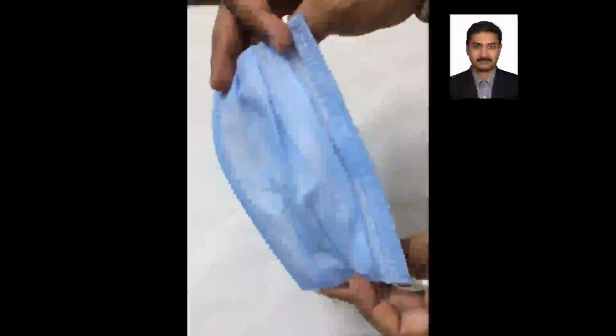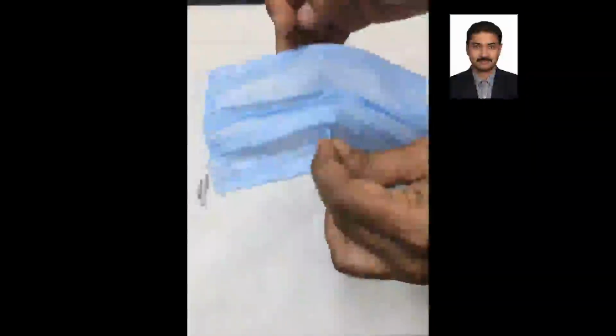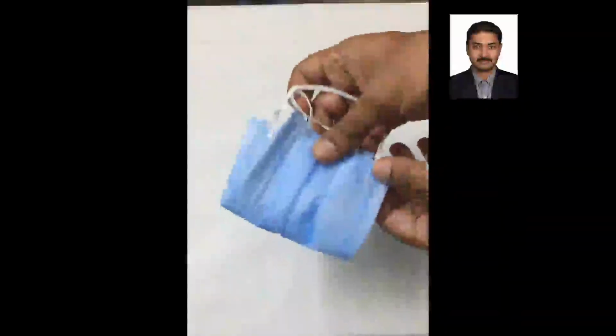This kind of mask is slightly better than the cloth mask that I showed you before. However, even their filter efficiency is nothing great, and most of the masks that are available in the market right now, they don't have a wire in the nose side, or rather a grip which can give you a tight fit, and a lot of them are quite loose and not properly fitted. So these masks are also of very limited use in limiting the spread of COVID.